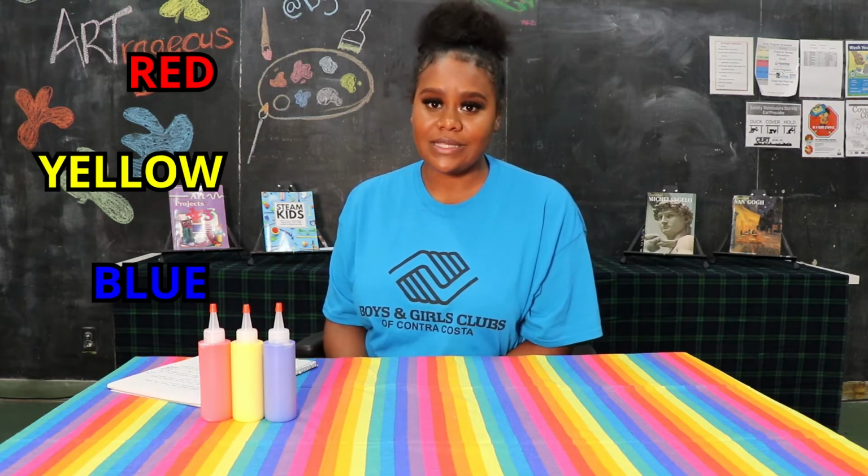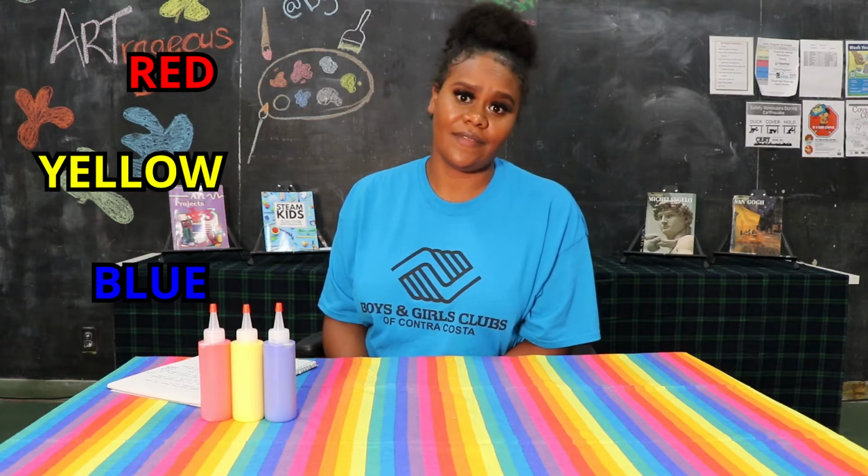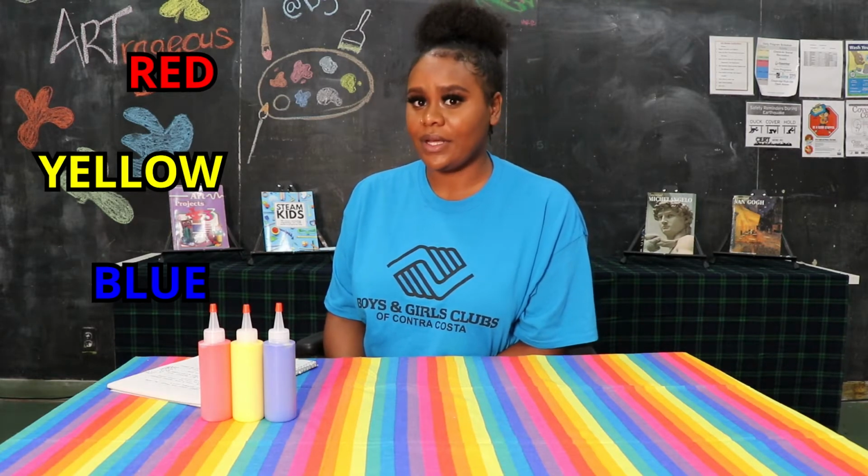For our first project together, we're going to learn about primary and secondary colors and even put them together to create our own paintings. The primary colors are red, yellow, and blue, and these colors cannot be created by using any of the other colors. That's why they're primary colors.